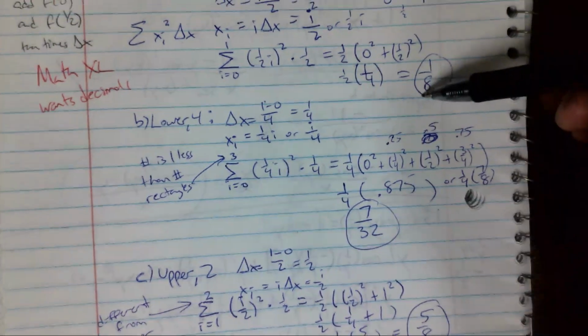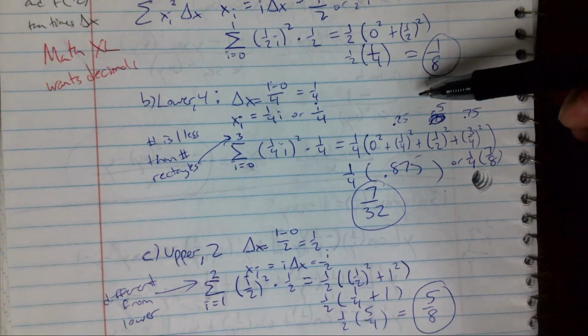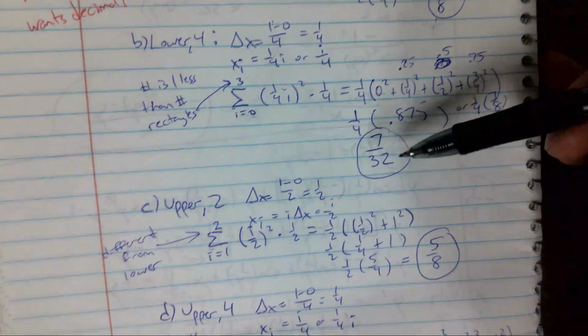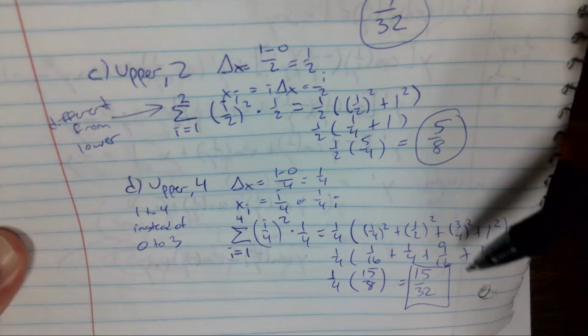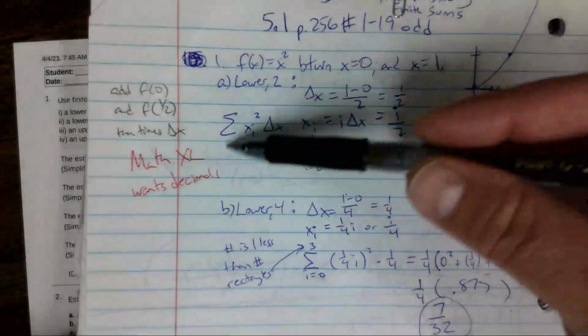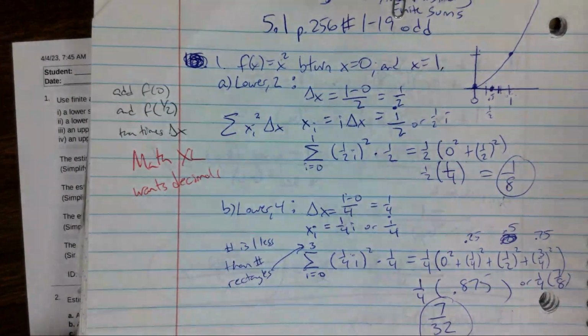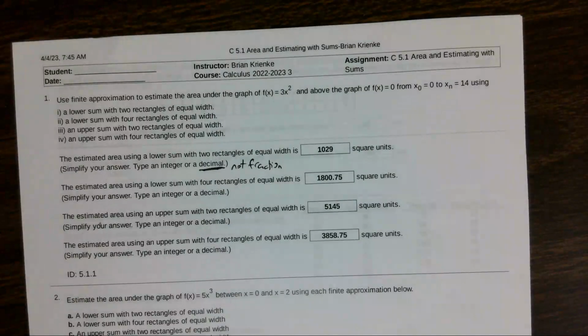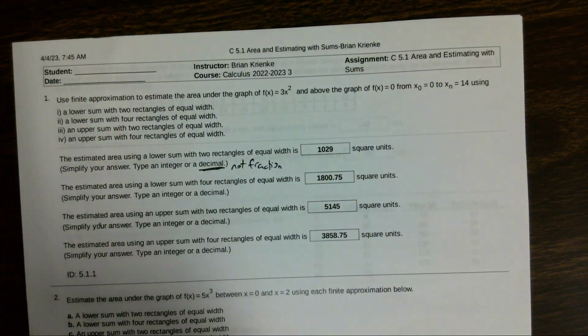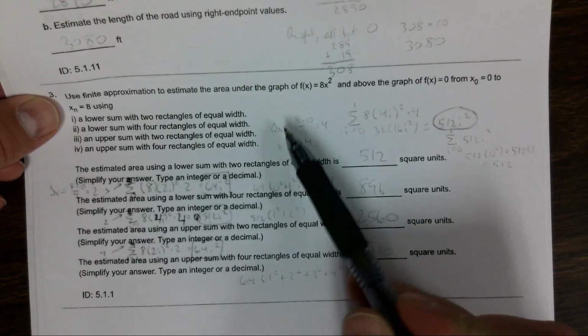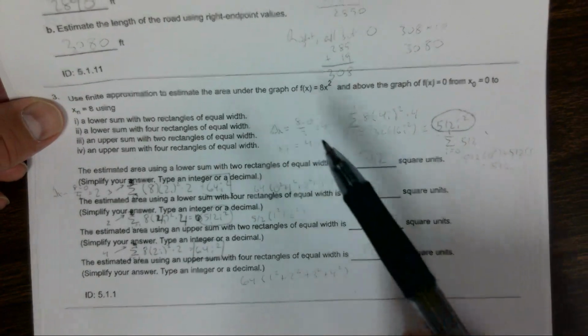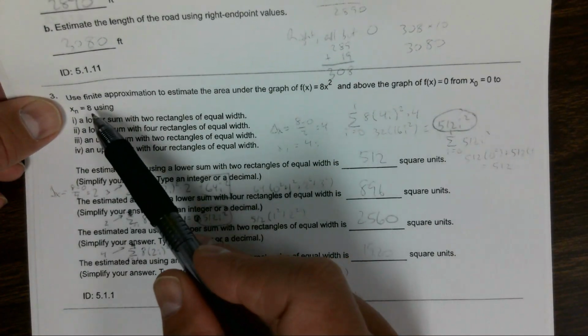So there's a lower 2 rectangle, a lower 4 rectangle, an upper 2 rectangle, and an upper 4 rectangle. Now my note to the side was MathXL wants decimals. So that's what you're going to do over here. Now, this is kind of going to be faint, but this was an example with 8x squared going from 0 to 8.